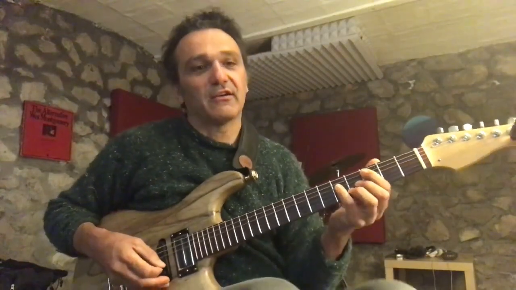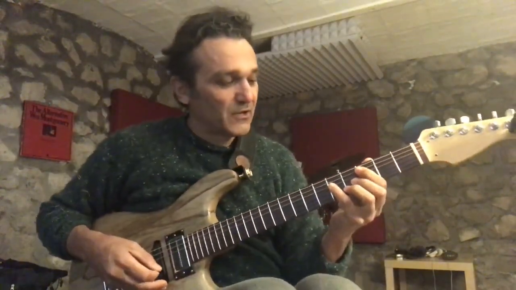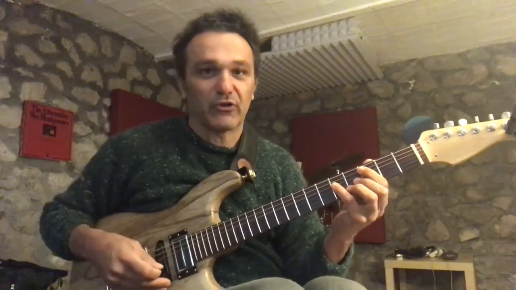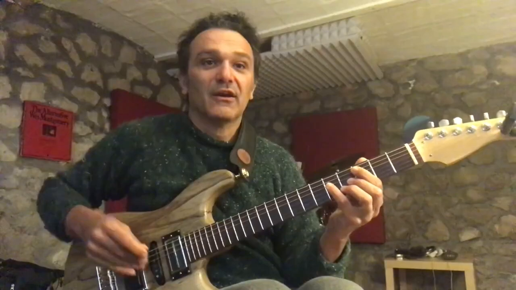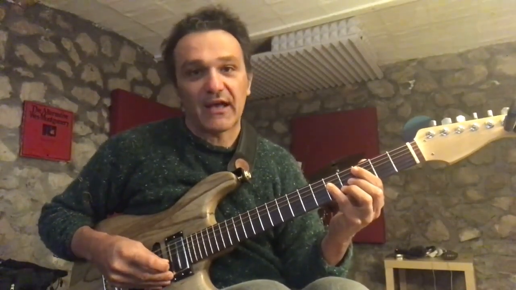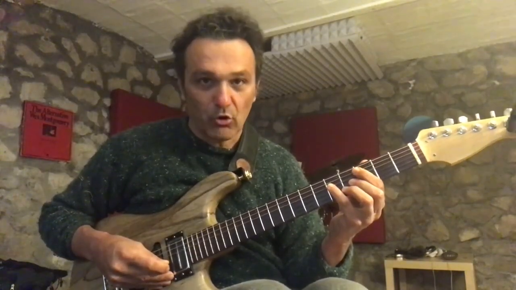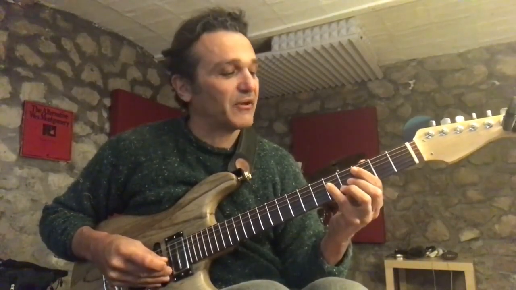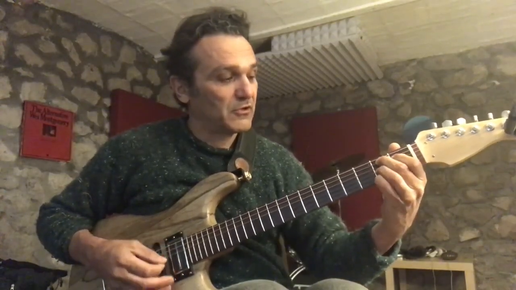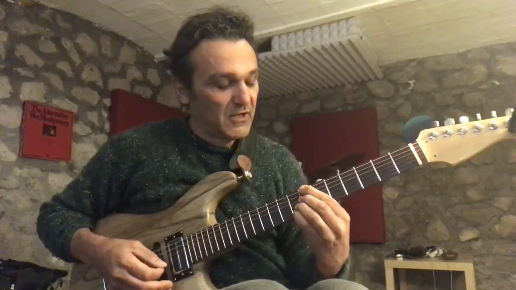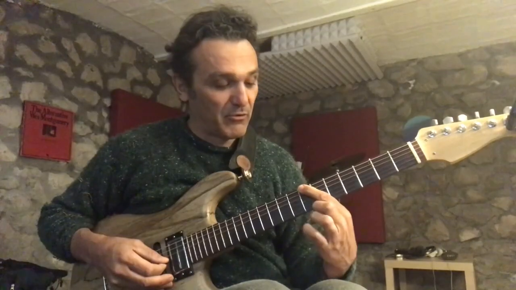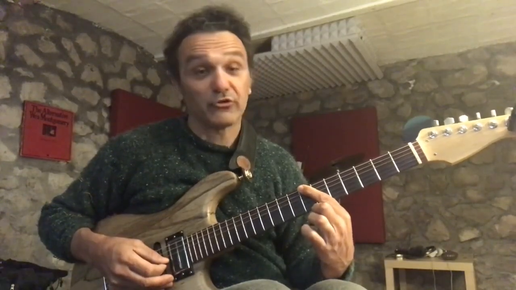This scale here is very important for many reasons. First of all, of course you can play it if you are in a minor key, but it's a very important scale because it can be used to create altered sounds over a dominant chord. So, for instance, if I'm playing on a B7, on this chord here, I can play this melodic minor scale half step above the root of the 5.